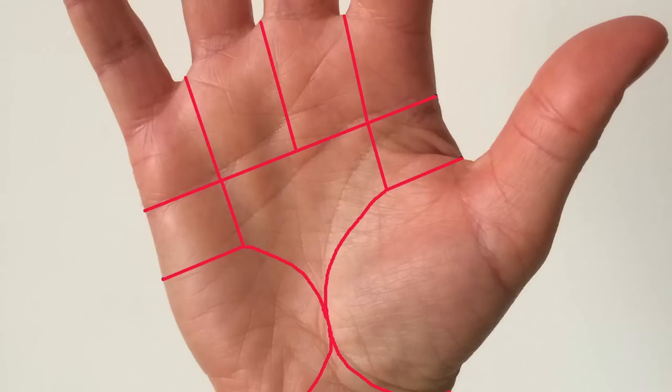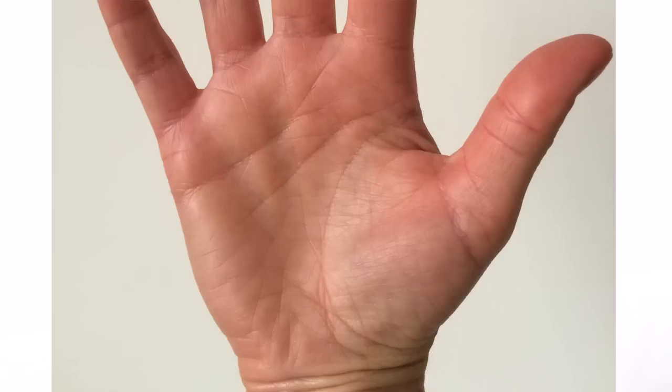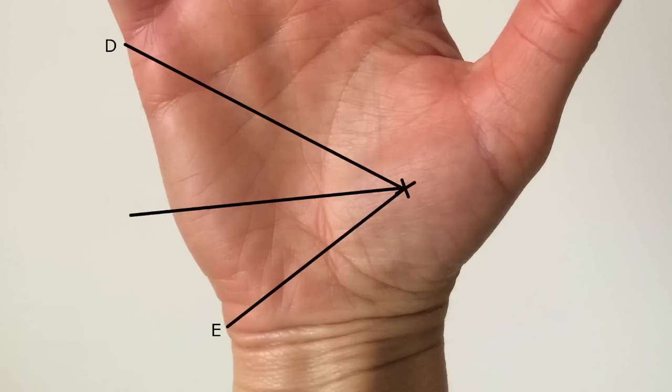The destiny line is sometimes called the Saturn line, the fate line. It's basically the line that starts at the bottom of the hand and goes towards the middle finger. So in order to calculate the age on this line, we have to go back to the angle that we did for the lifeline with the bisecting line in between.